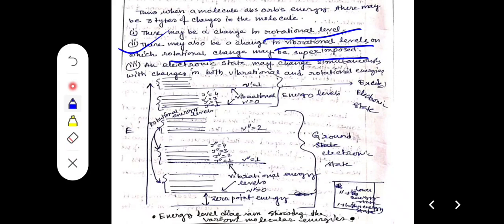As we know, a vibration energy level consists of so many rotation energy levels. So obviously when the vibration energy level changes, in that case rotation energy changes also, and this is superimposed.